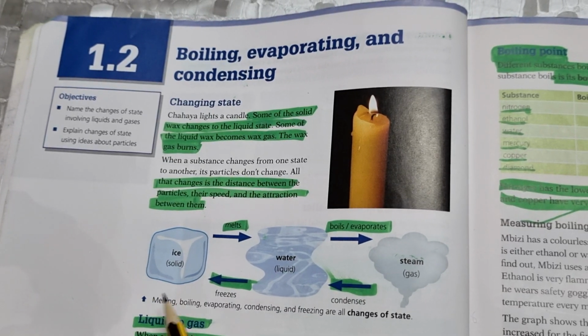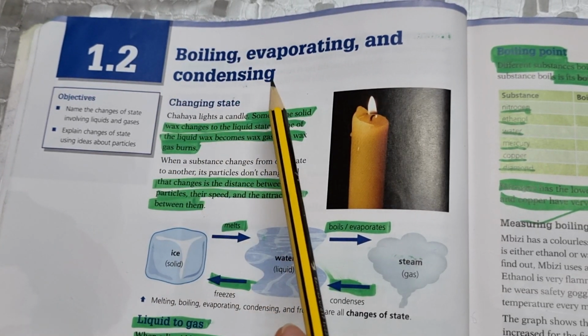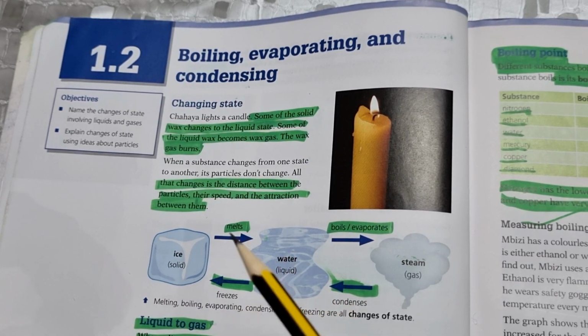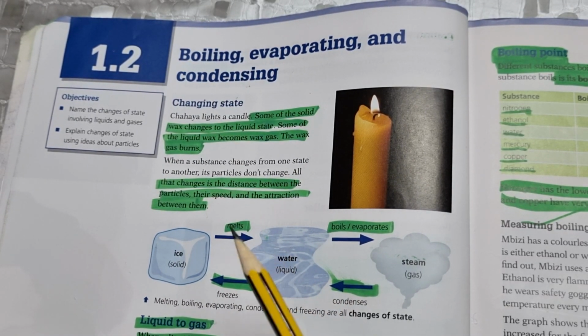Hello guys, today our lesson will be about boiling, evaporating and condensing from Complete Chemistry Cambridge Secondary 1. Our lesson today will be so easy.